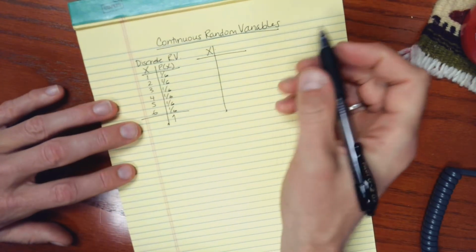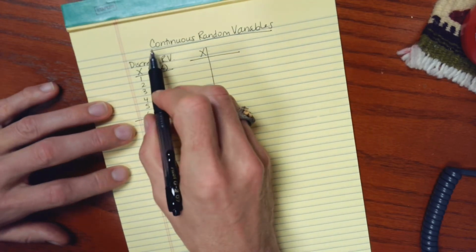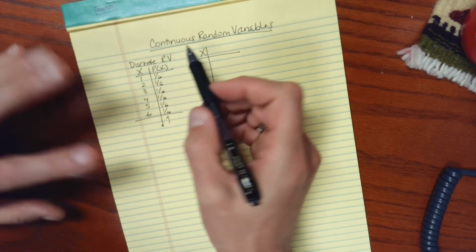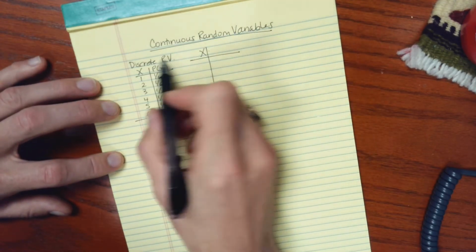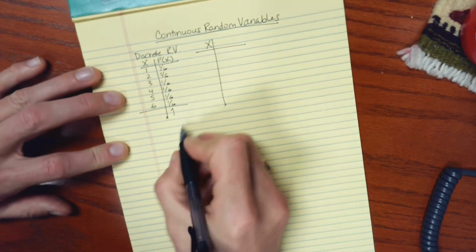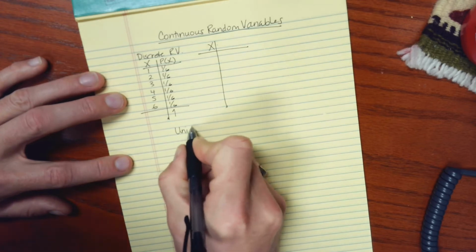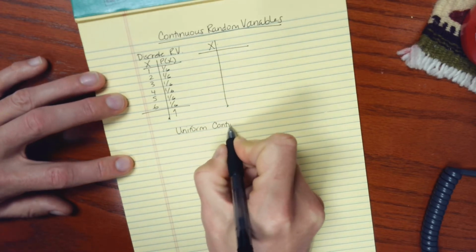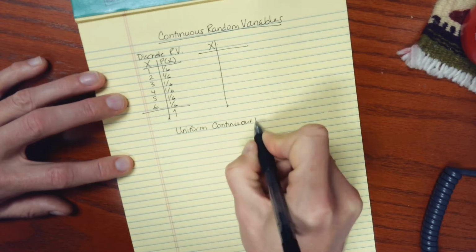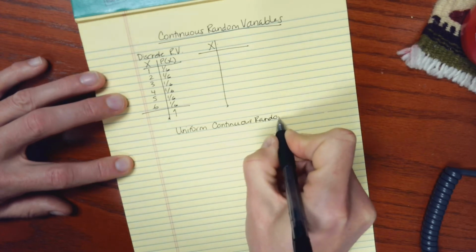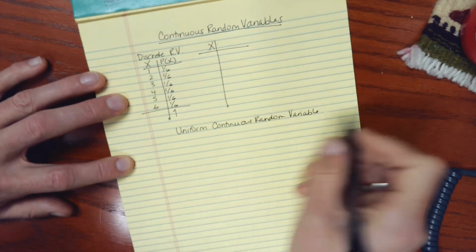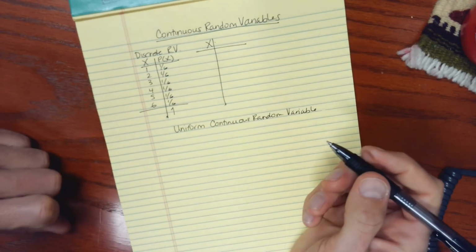So I'm going to start by discussing one of the simpler probability distributions for a continuous random variable, and that will be a uniform continuous random variable. So we're going to look at the characteristics of this variable and its distribution.